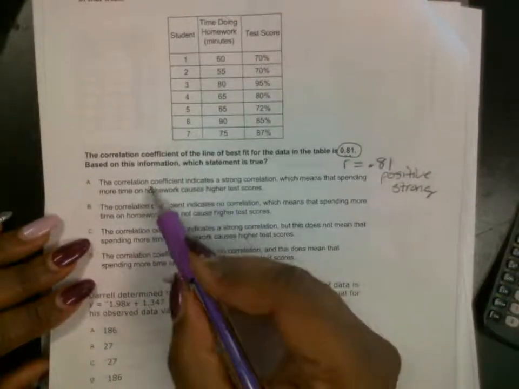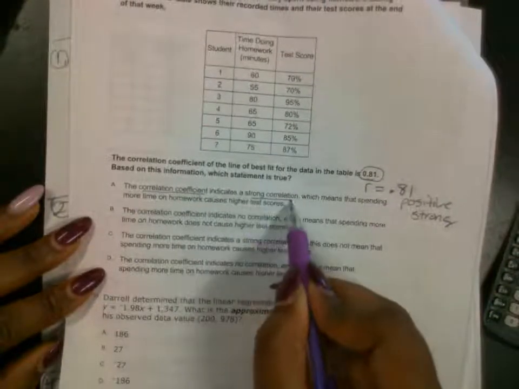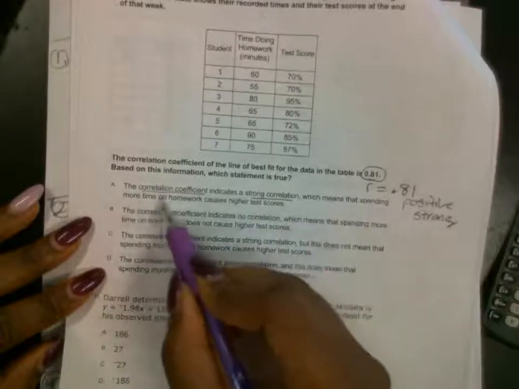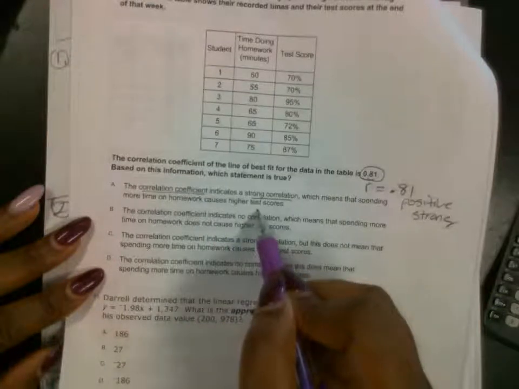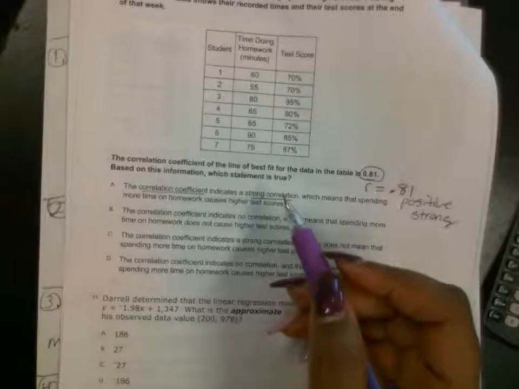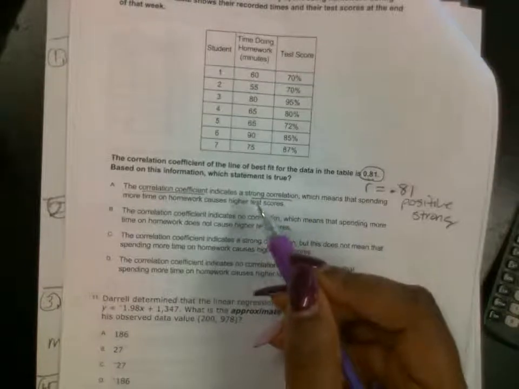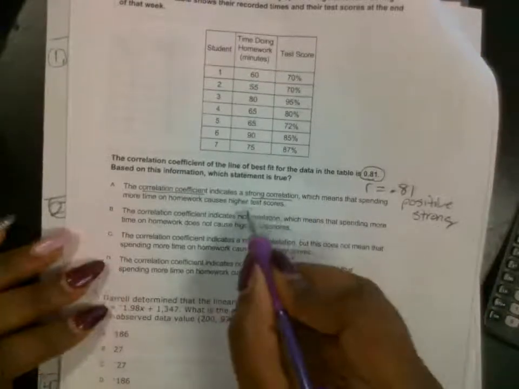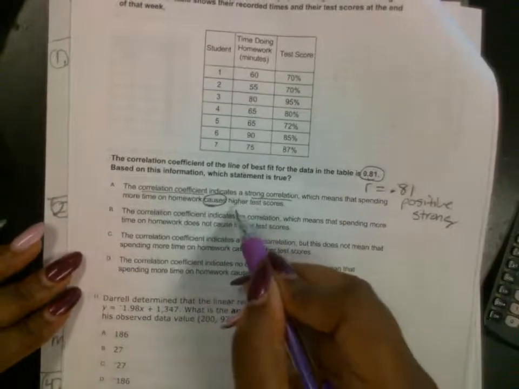All right, so let's read the answer choices and let's try to pick the best answer. The correlation coefficient indicates a strong correlation. That's true, which means that spending more time on homework causes higher test scores. Yes and no, right? Causes higher test scores. It can. Okay, is it direct? So this right here, causes, let's be cautious of that word. So this is a possible answer, okay? Is it the best answer?